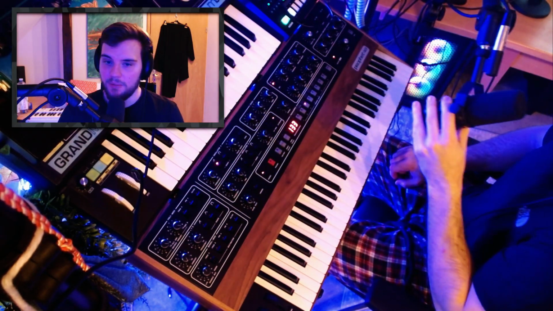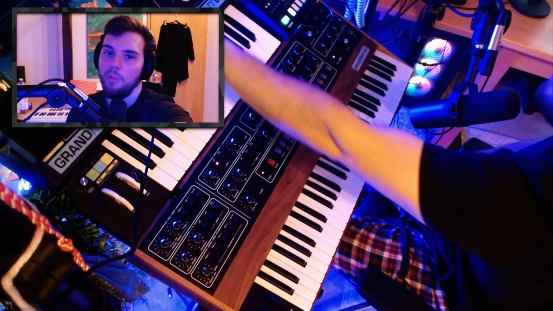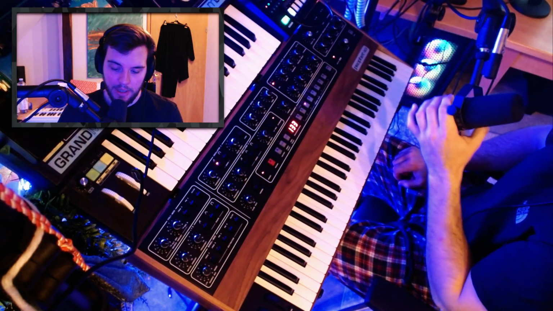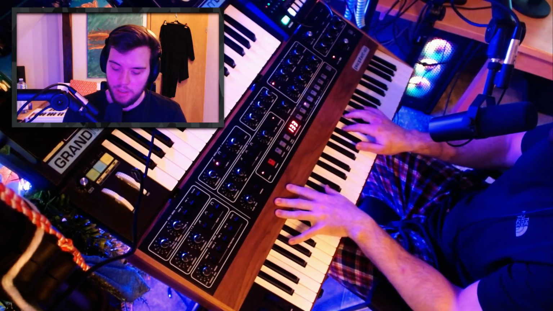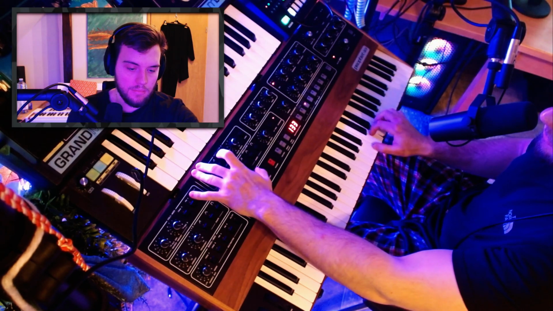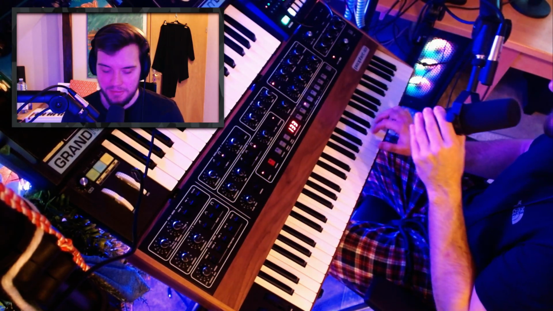Normally my choice of bass. Look at that thick boy. I'm not touching you. No touching of the Moog today. Let's just see what sound I can come up with. And if it leads nowhere, then we'll go with bass.